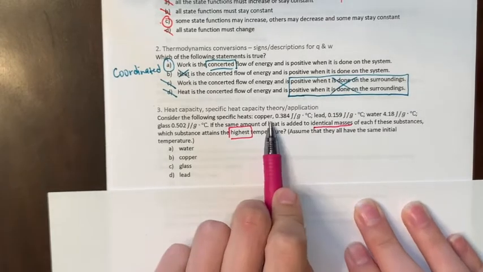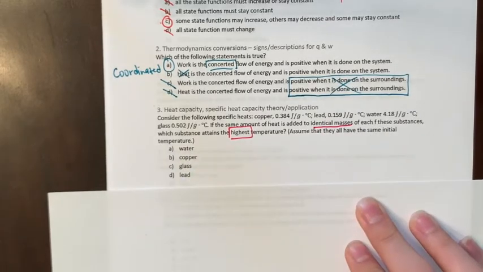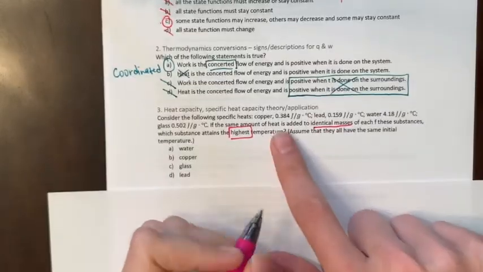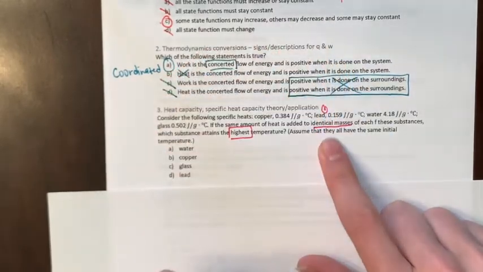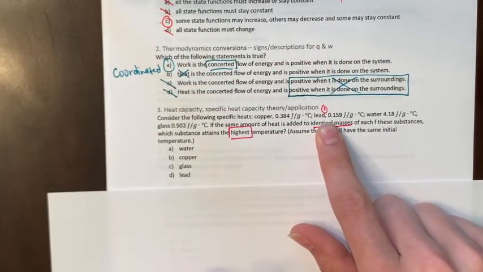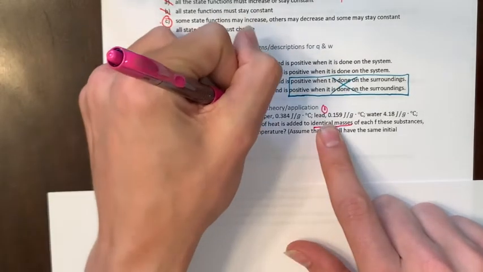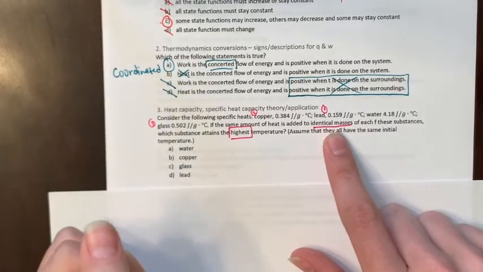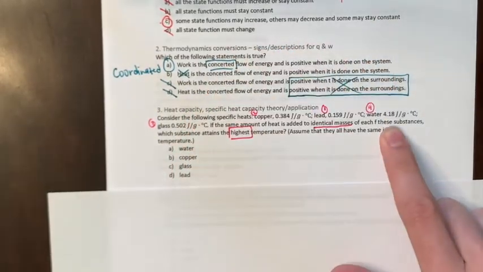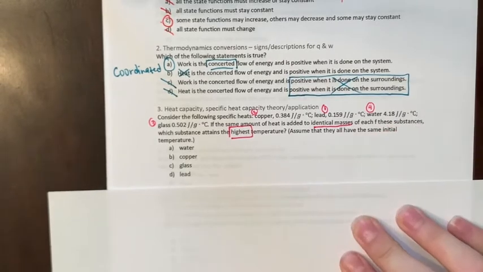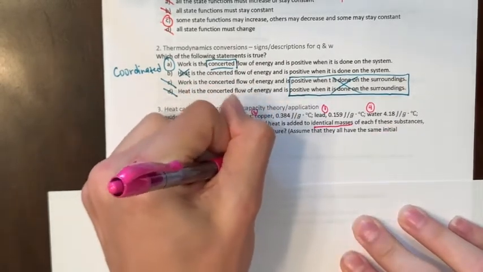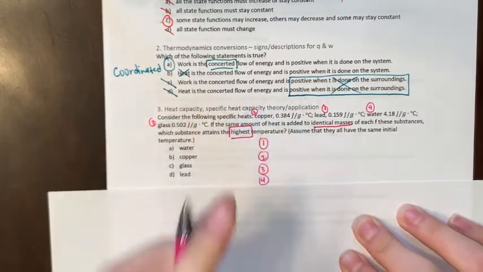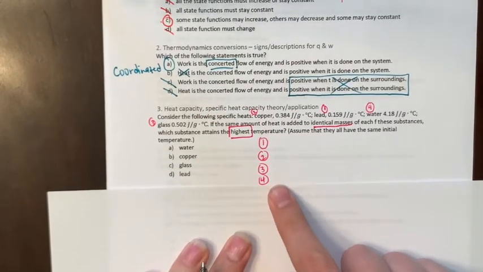So if we look at our values here, what I first did when I saw this was look for a pattern. We see that lead is the lowest number here, so I put that as number 1. Copper is a little bit higher than that, so I put that at number 2. Glass is a little bit higher than that, so I put that at number 3. And water is really high, so I put that at number 4. So if we list those out, we have lead, copper, glass, and water, right? Then we want to think about what these numbers mean.